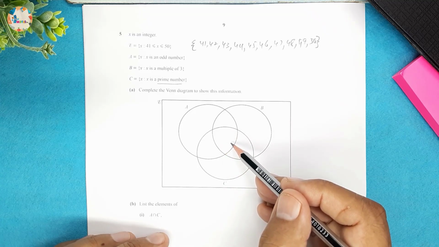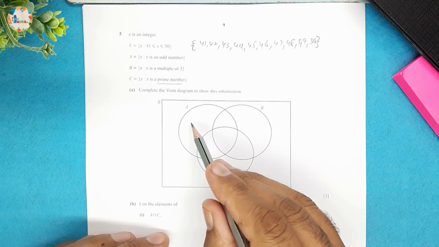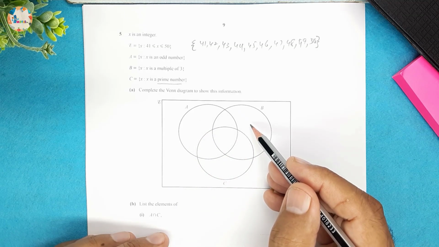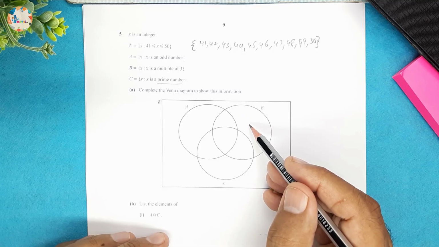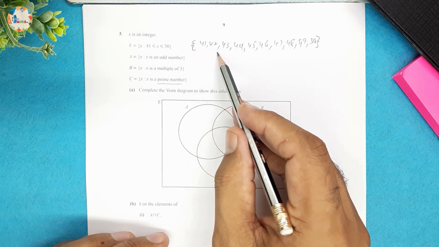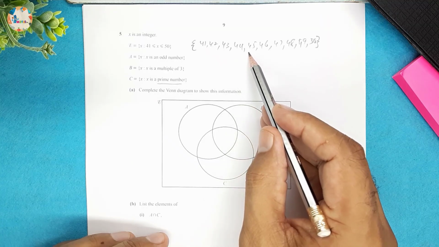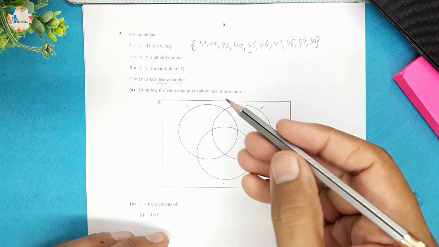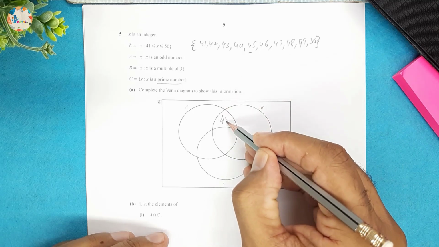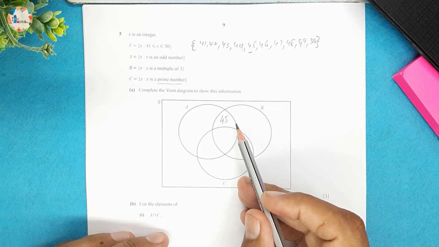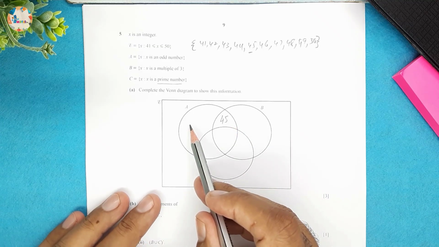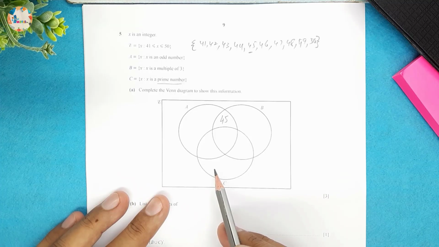Now we can check what are the numbers which are odd number and are multiple of 3. So odd number which is multiple of 3 is basically 45 and nothing else. So 45 we can mention over here, and then we can check, for example, odd numbers and which are prime numbers as well.